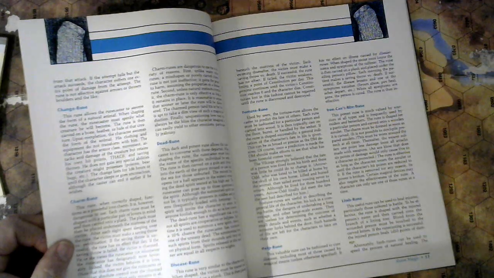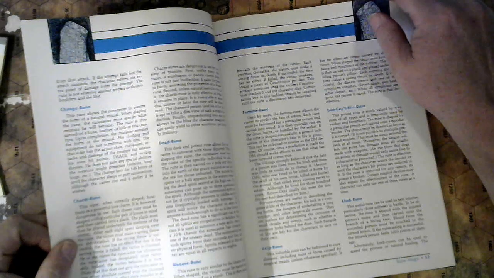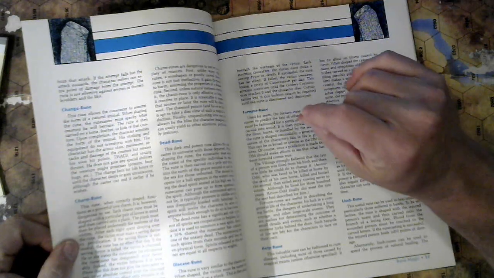I can't say that I ever had a player, or that I ever had a character of my own that really made use of runes for much of anything, unless you go way back.